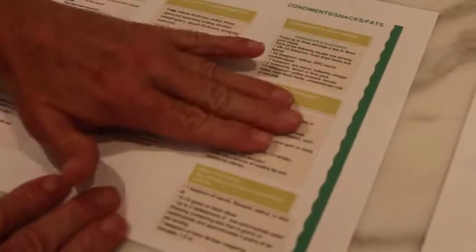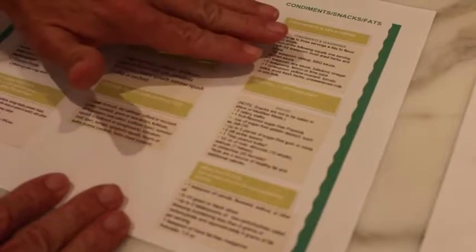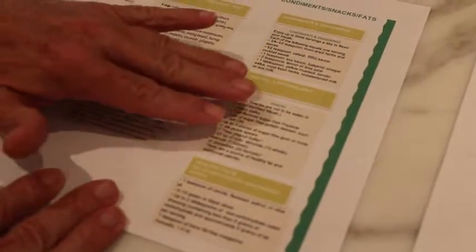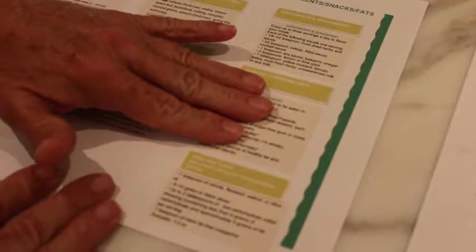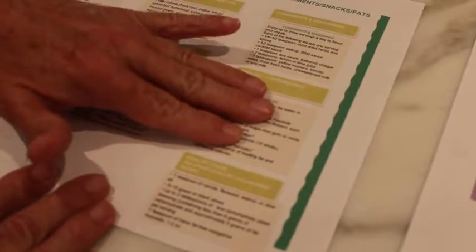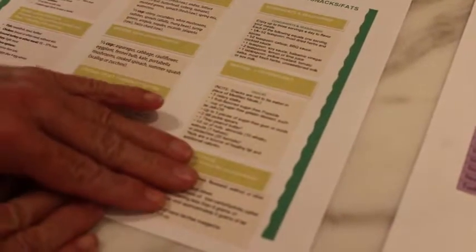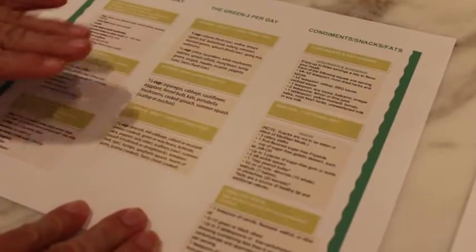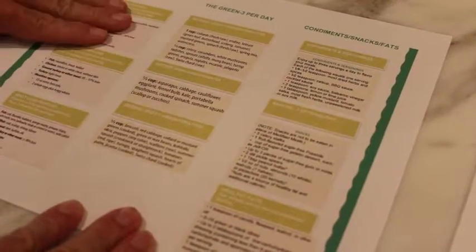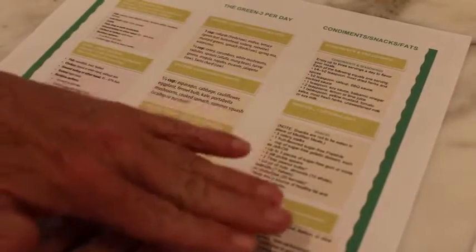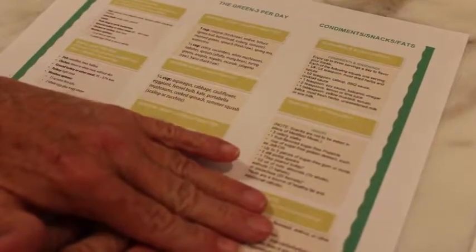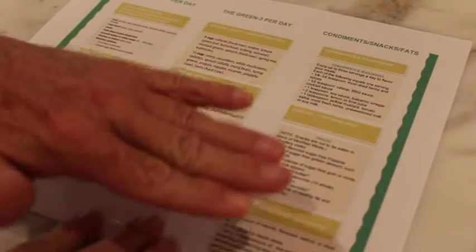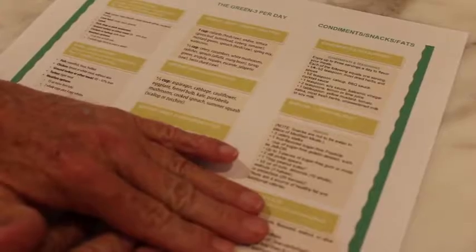In the condiments, snacks, and fats, you're allowed a certain amount of condiments, which are shown here. You're allowed a certain number of snacks, which is 1 per day from the snacks. And you're allowed a certain amount of healthy fats, depending on which of the leans you had. So where there's a less fat lean, you're allowed more healthy fat. But you want to make sure that you have the number of portions of healthy fat. They're important for the nutrients in your diet.